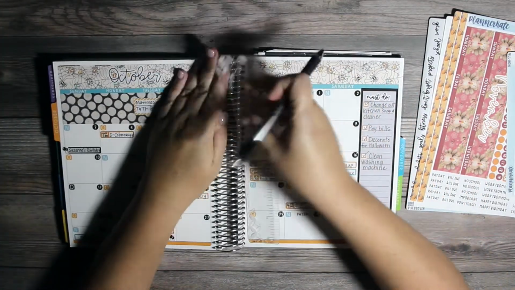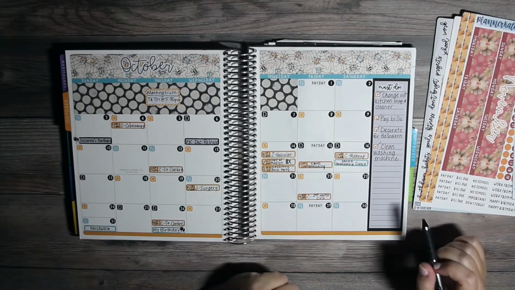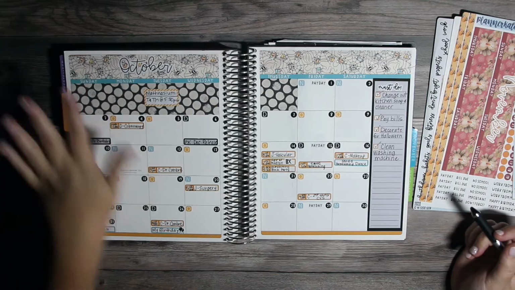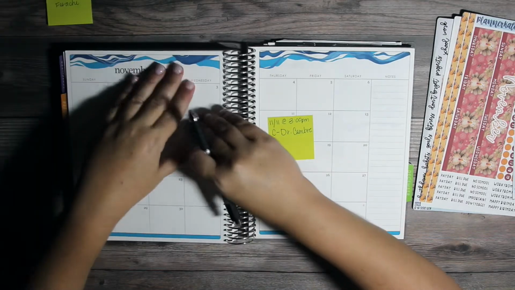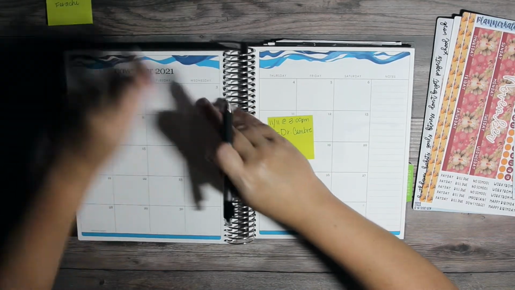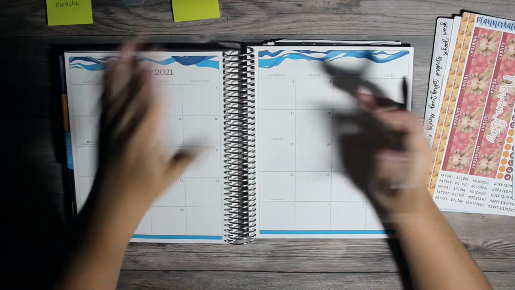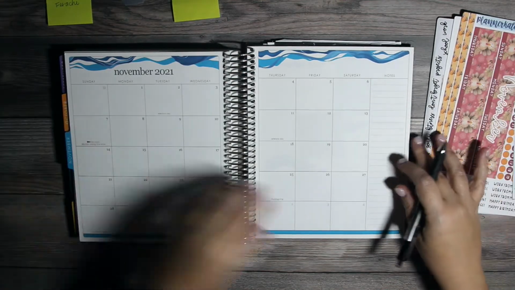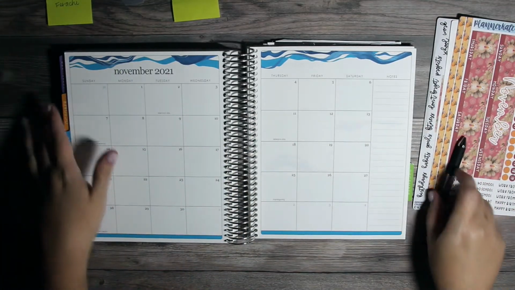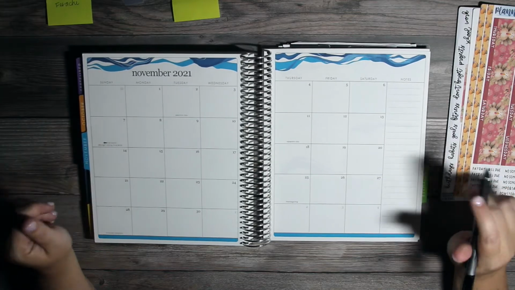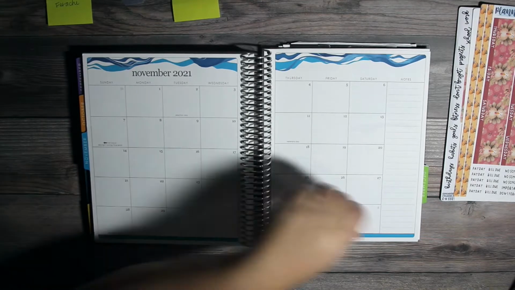As you remember, this was my October spread. If you watched my October plan with me, it was really cute. So going to November, I always mark important dates, which is a good little tip. If something comes up, I put it on a little sticky note, and then I put it on the calendar so that when it's time for me to start planning, I have those little reminders. And I can always throw away appointment cards and things, being that I wrote everything down. So we're going to get started on November.